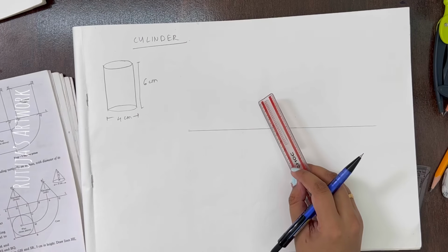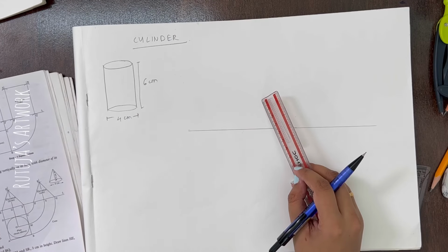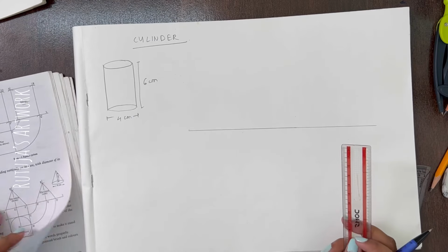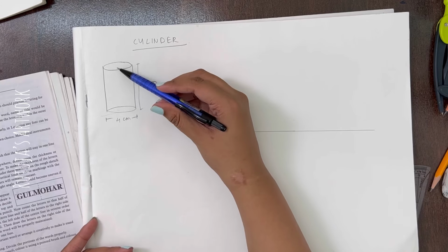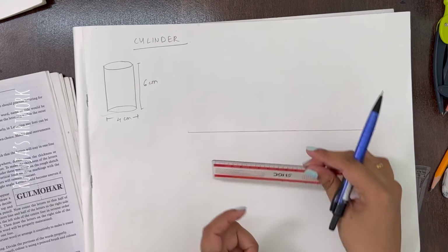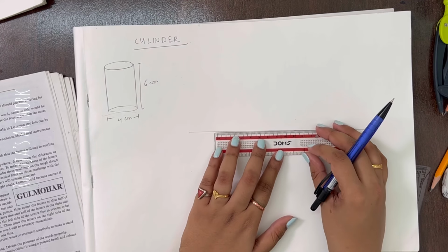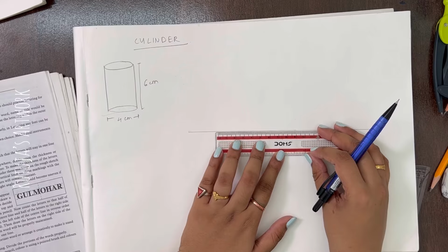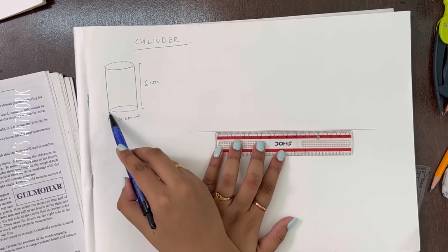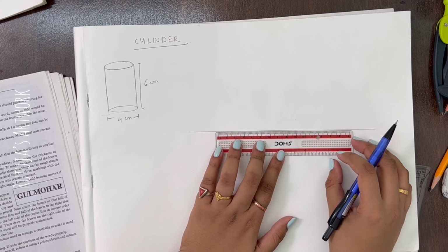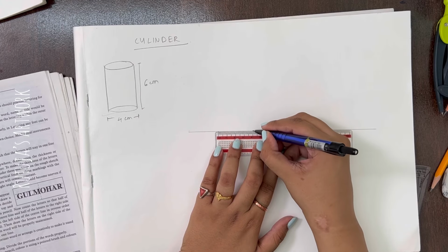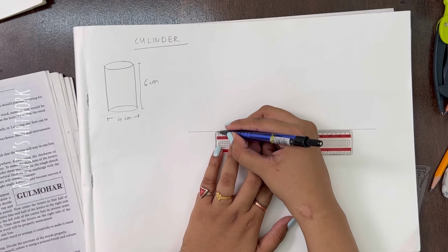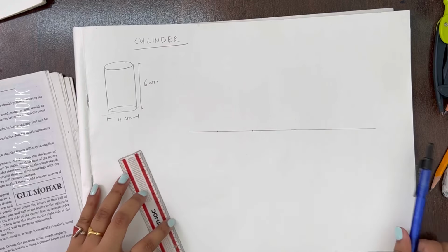Now, just like we did the elevation of a square prism, this is a square prism. Just the base and the top are circle. That is the only change. Other things are same. Let's mark points. It is going to be 4 centimeter. So you can just mark 0 and 4, no need to mark on 2, just 0 and 4 like this.